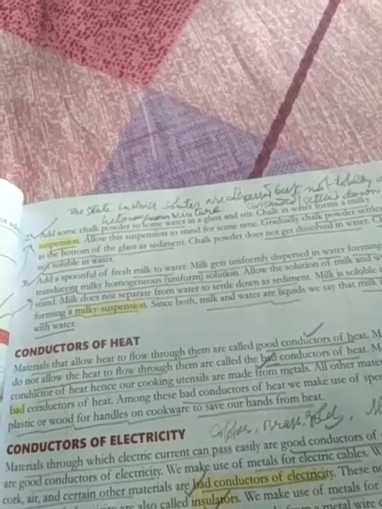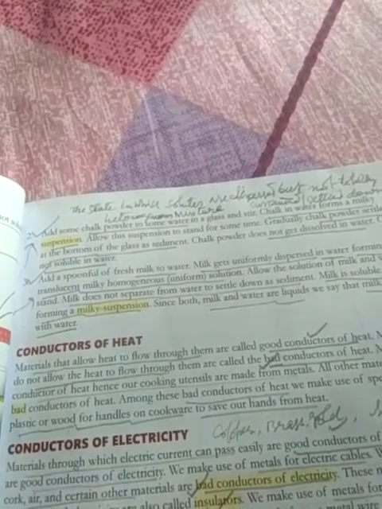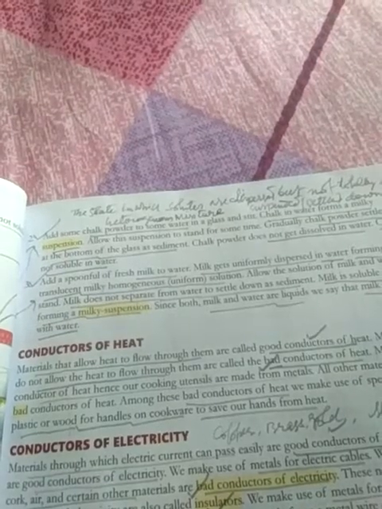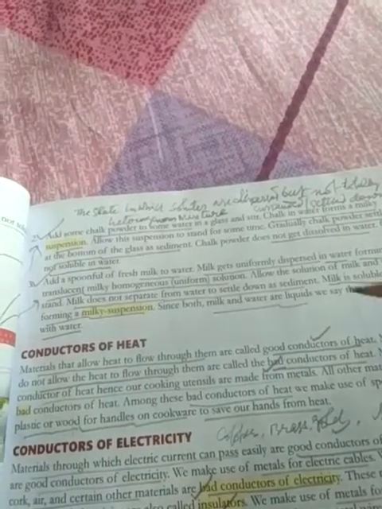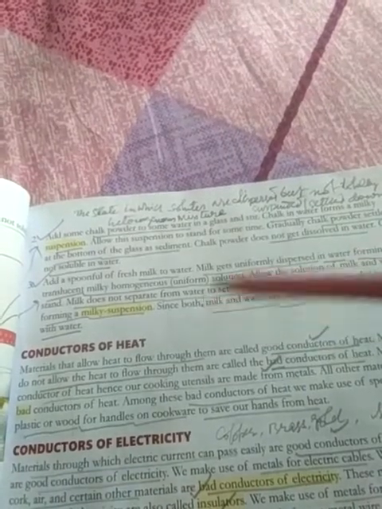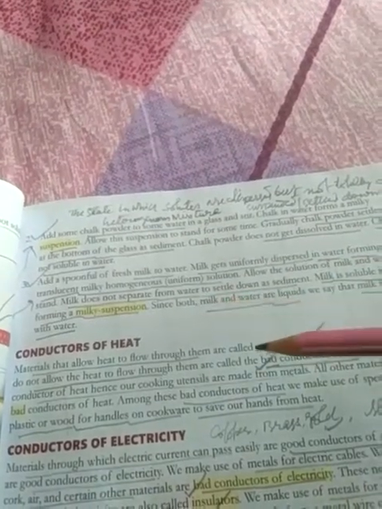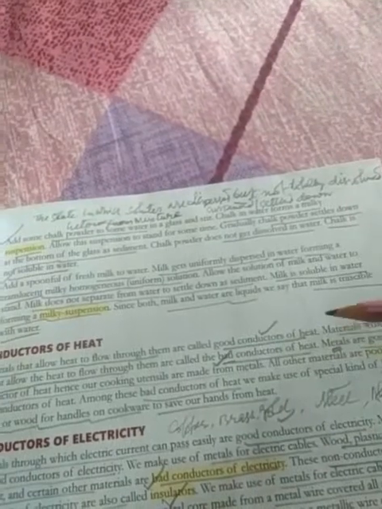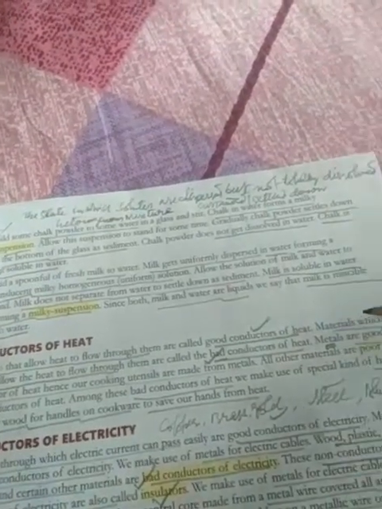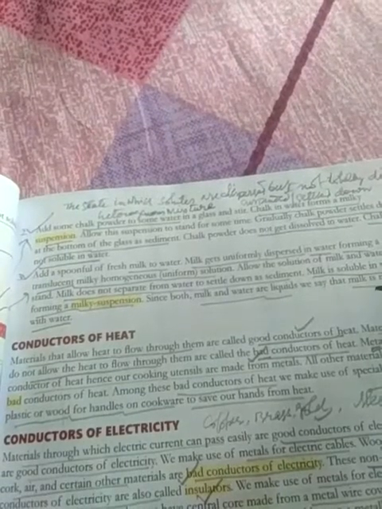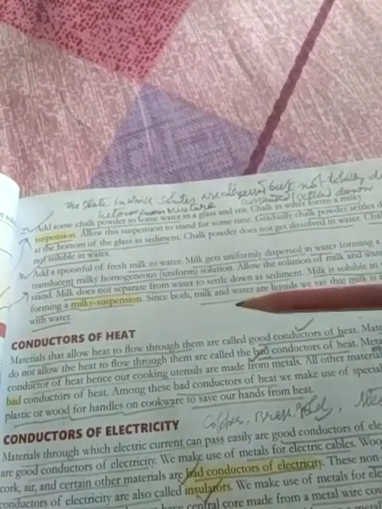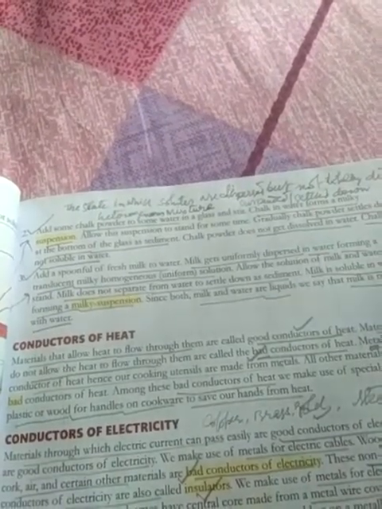That's why it produces a homogeneous solution, which may be known as a milky suspension, and it is not transparent but a translucent homogeneous mixture.